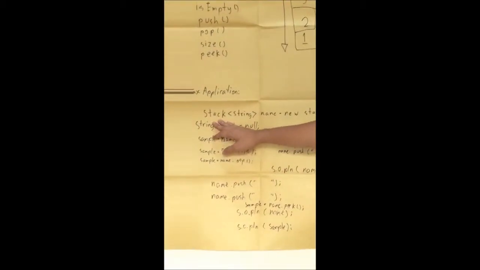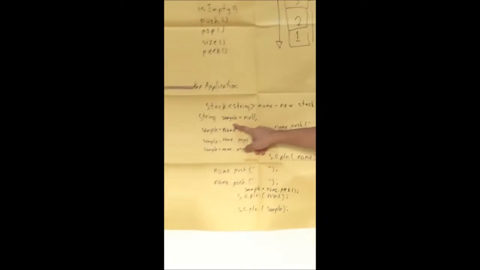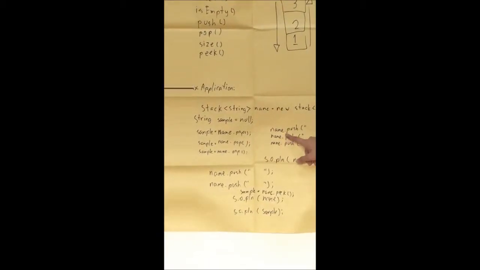Syntax application. Stack data type, variable name is equals to new Stack. The data type which is used, the data type must be the same. String, the variable name, it would depend on the user or the programmer. And then name.push.